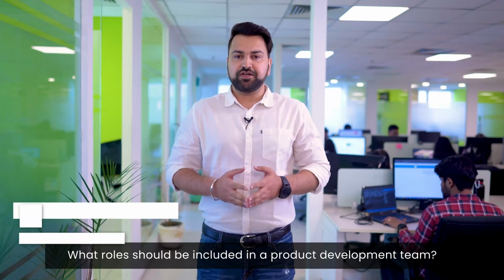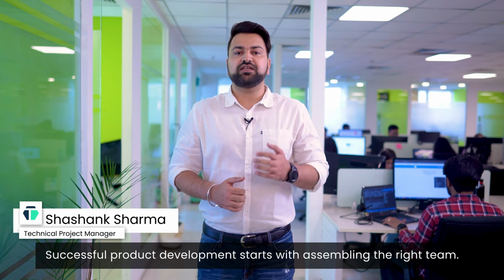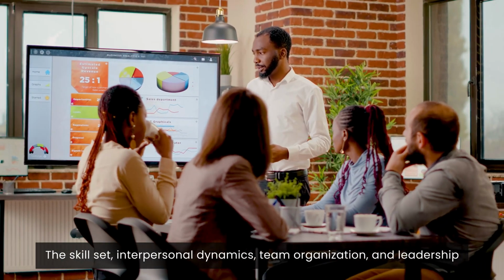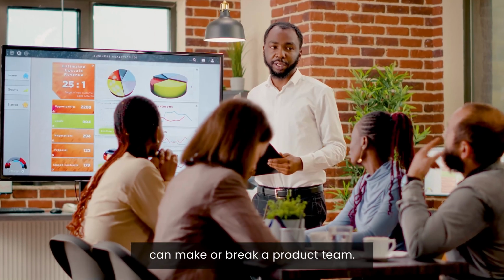What roles should be included in a product development team? Successful product development starts with assembling the right team. The skill set, interpersonal dynamics, team organization, and leadership can make or break a product team.